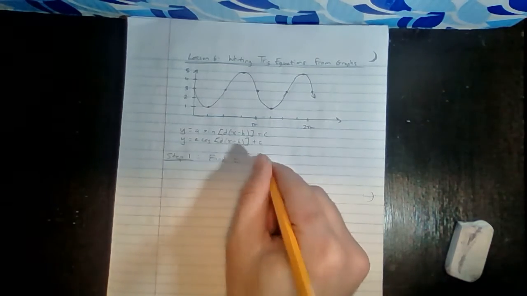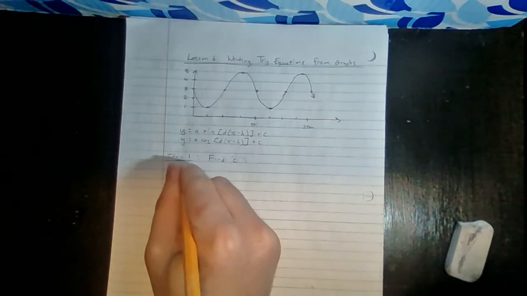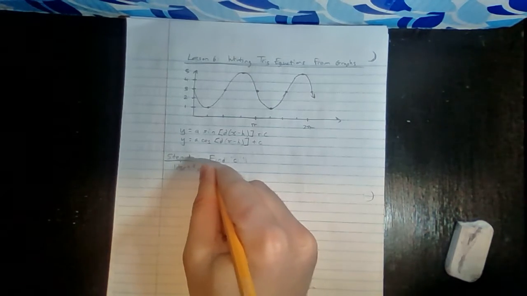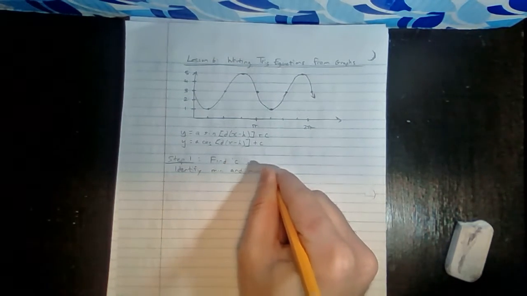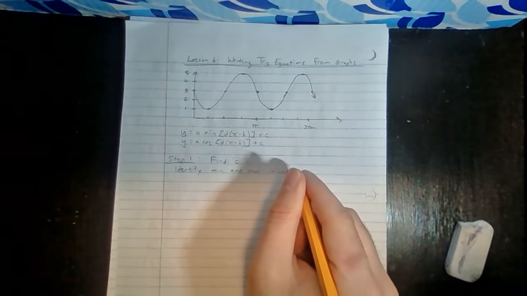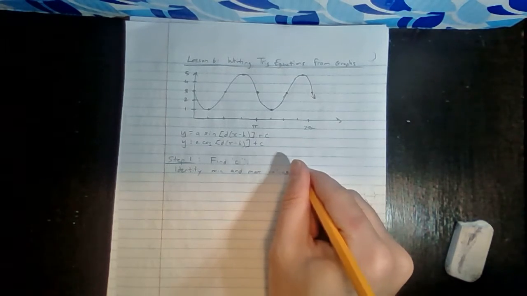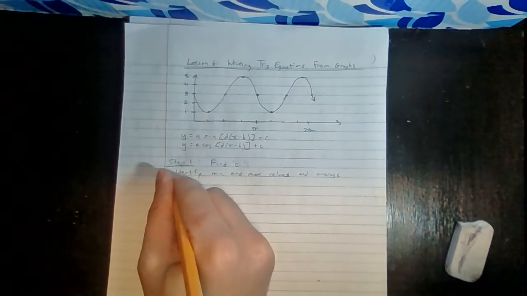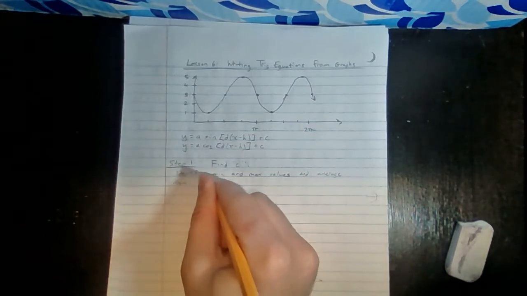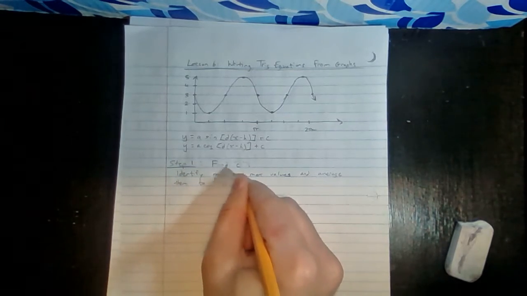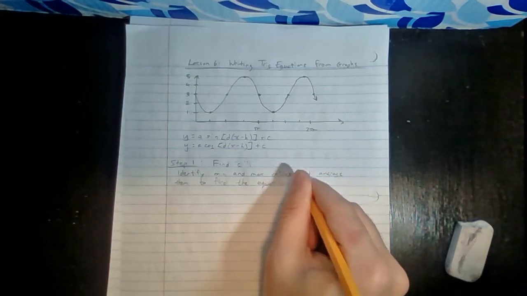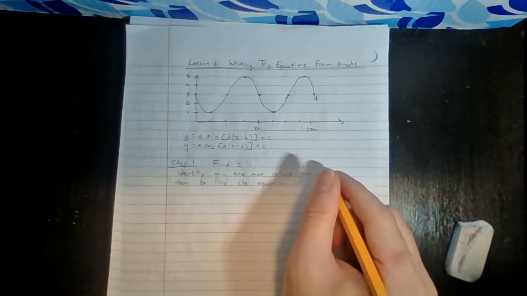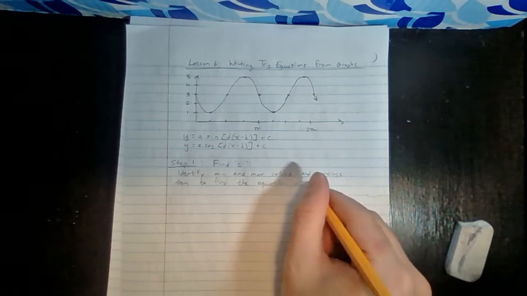We're going to look for our minimum and our maximum values and average them to find the equation of the axis. And the equation of the axis always has y equals whatever value. That value is always C.